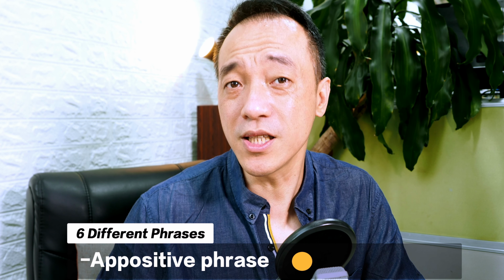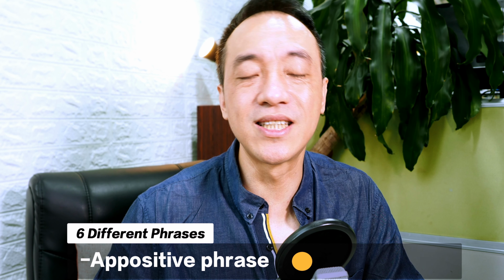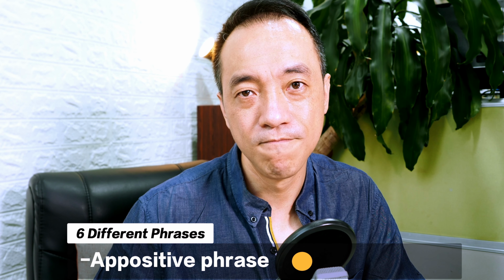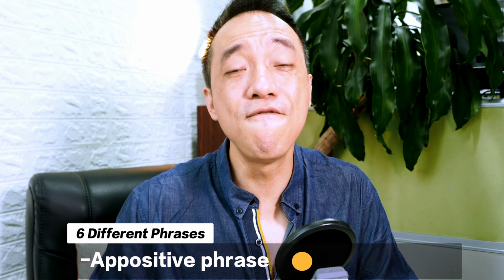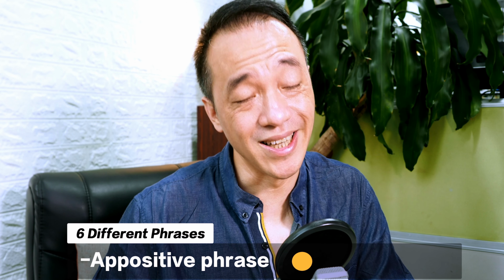And the other one are appositive phrases. An appositive phrase starts with a blue. They use a blue or a noun and function as a yellow, as an adjective. And in a sentence, appositive phrases are used as a yellow. These 6 different phrases are in the middle of this triangle, and they could function as a blue, a yellow, a red, or a green.